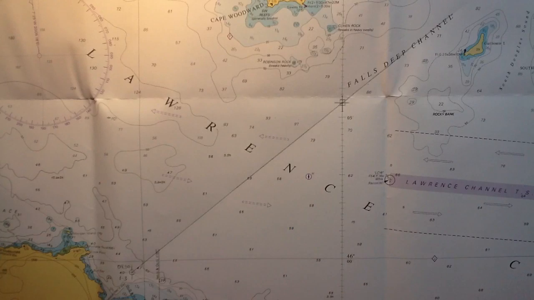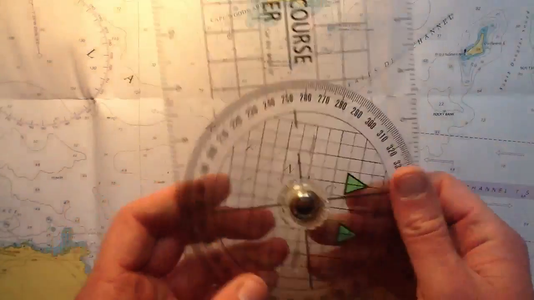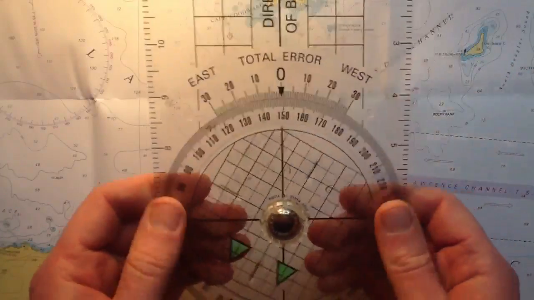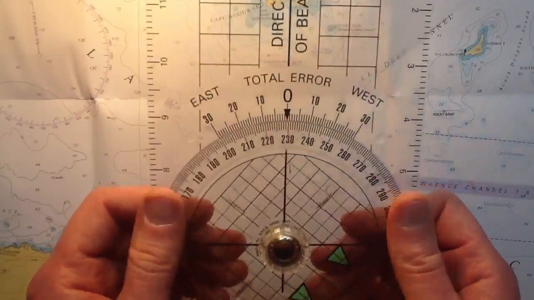Now we've calculated that hour's tide, and if you don't know how to do that, you can have a look at the tidal flow section of this website. The hour's tide that's going to affect us is going to be flowing at 293 true at 2.9 knots, so it's quite a strong tide. Now taking 293, we simply dial up 293 on our plotter.